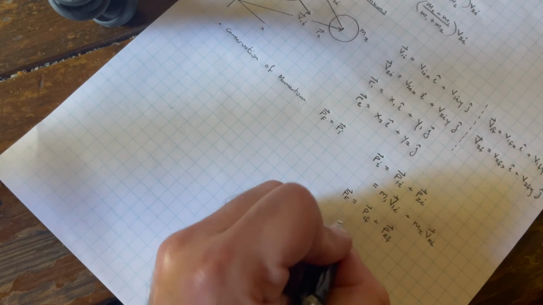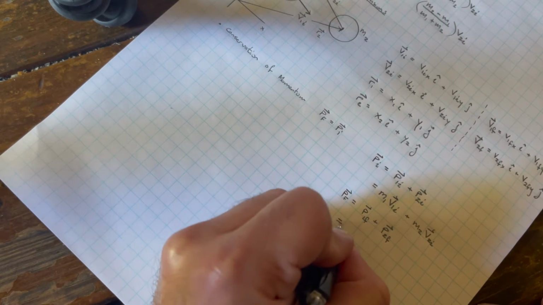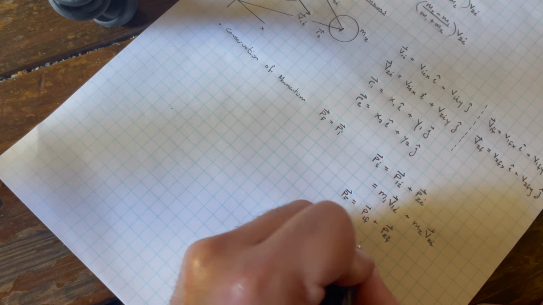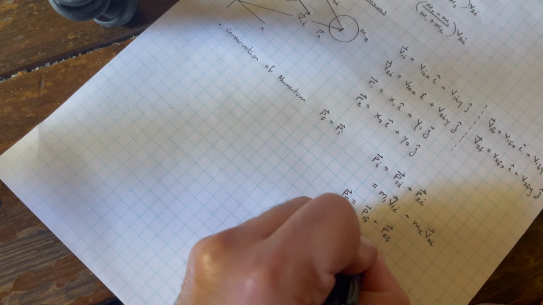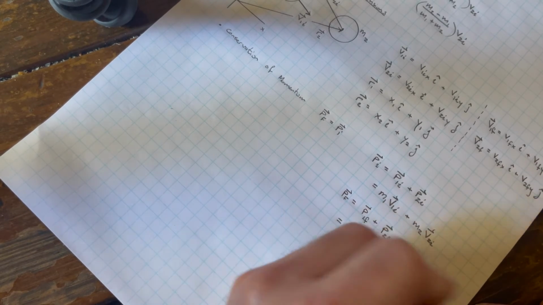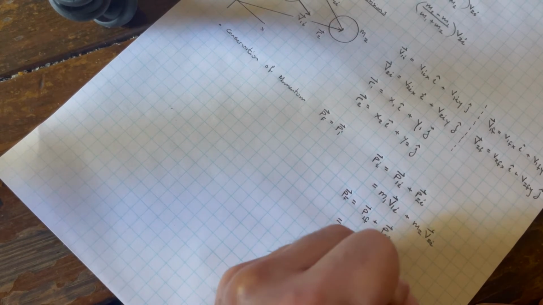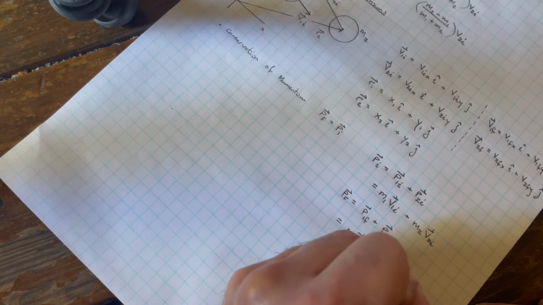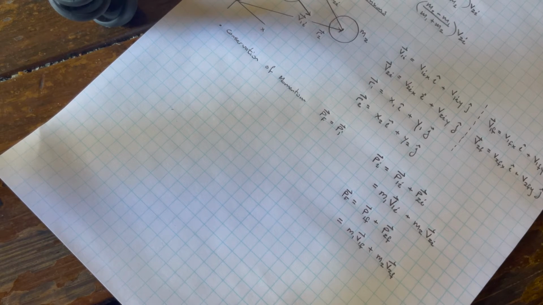And again, we will write this as m1 v1f as a vector, m2 v2f as a vector.